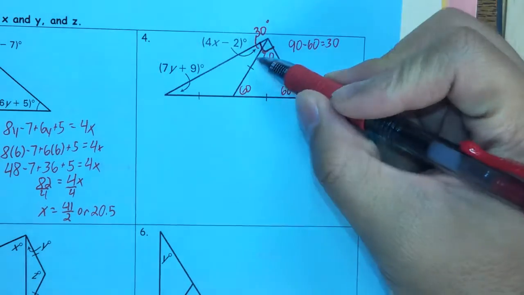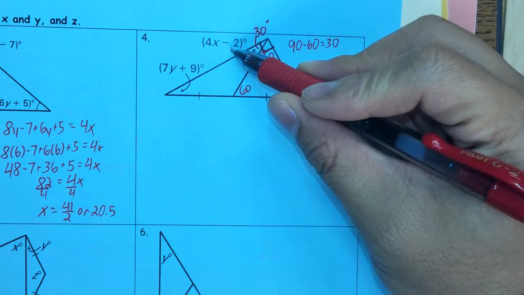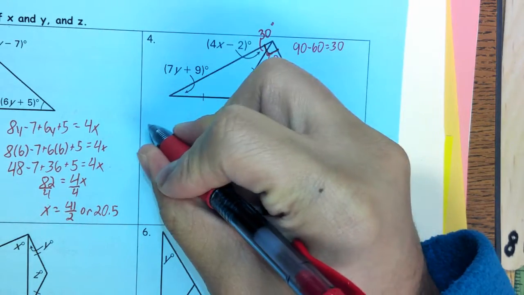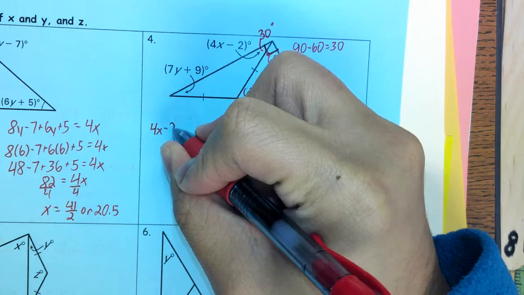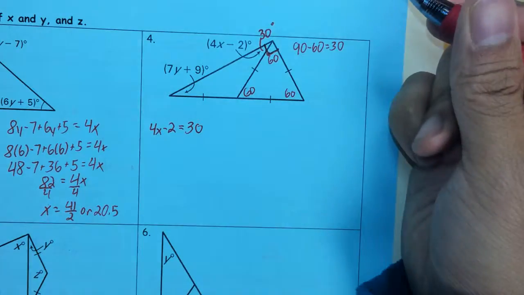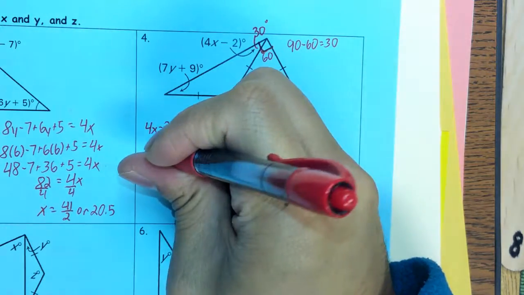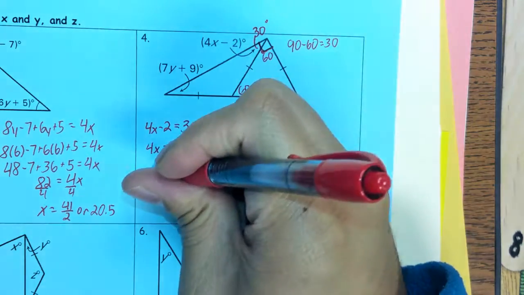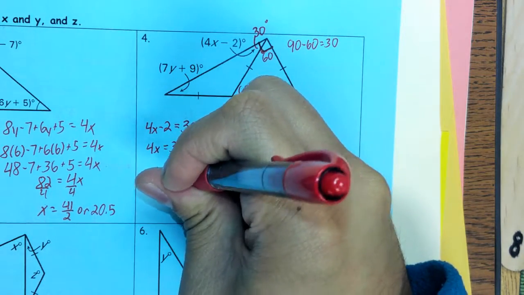Alright, we know it's 30 degrees, we know it's 4x minus 2. So my equation now looks like 4x minus 2 equals 30 degrees. Adding 2 to both sides, we get 4x equals 32. Dividing both sides by 4, we get x equals 8.